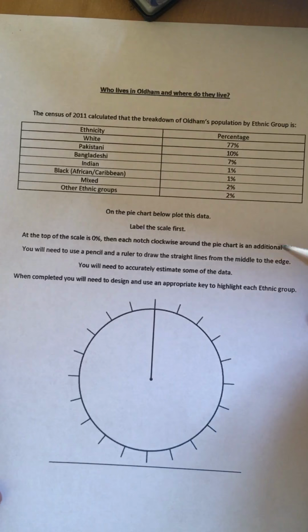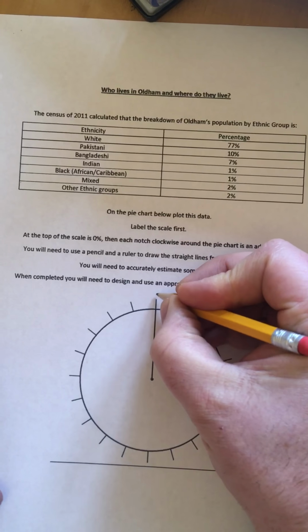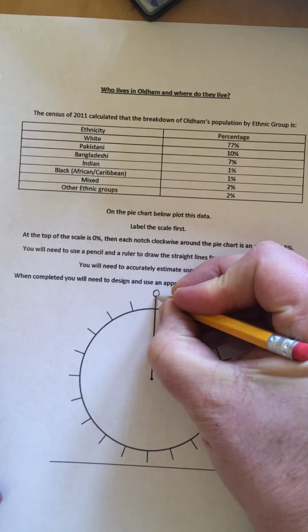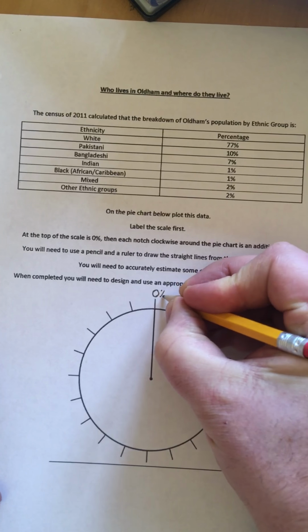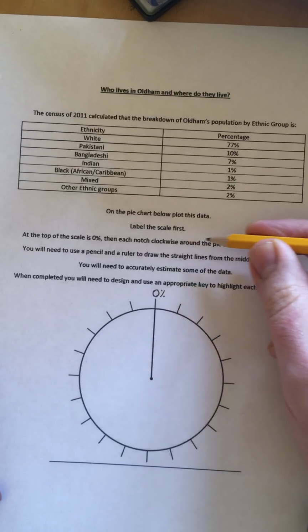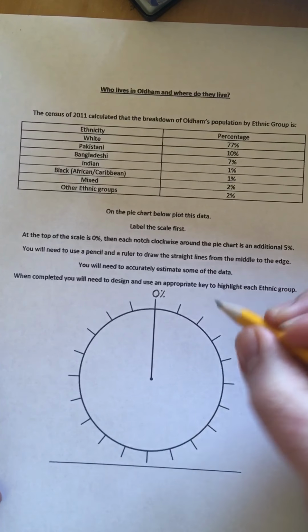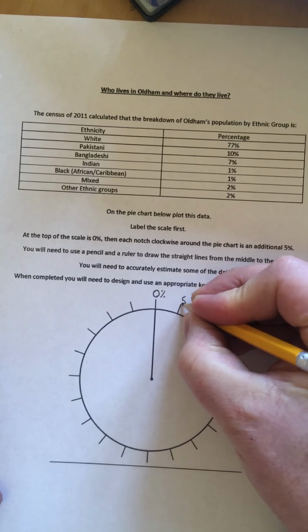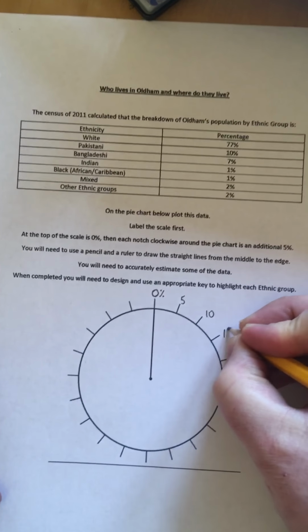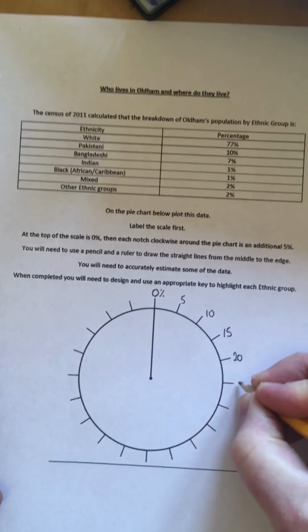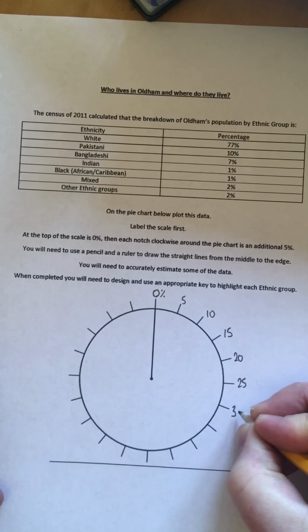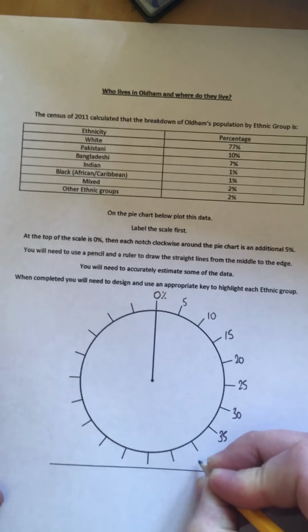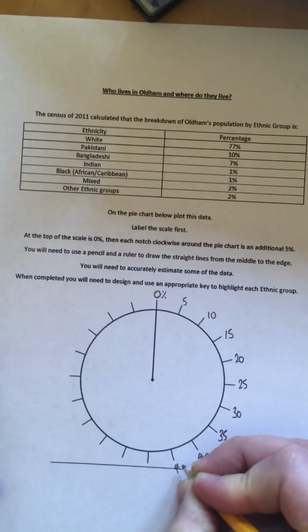It says label the scale first. At the top of the scale is 0%, so that's there at 12 o'clock. Then each notch clockwise around the pie chart is an additional 5%. So we're going 5, 10, 15, 20, 25, 30, 35, 40.